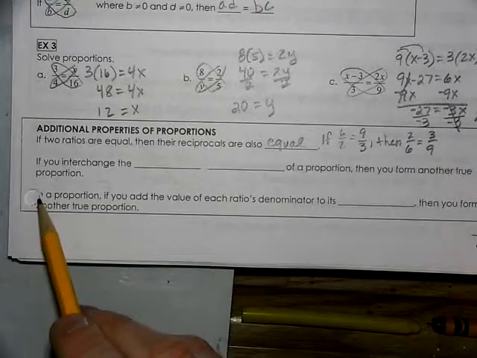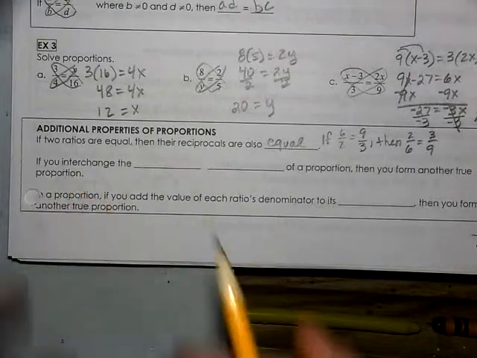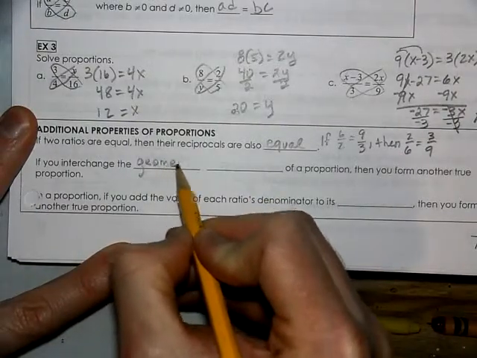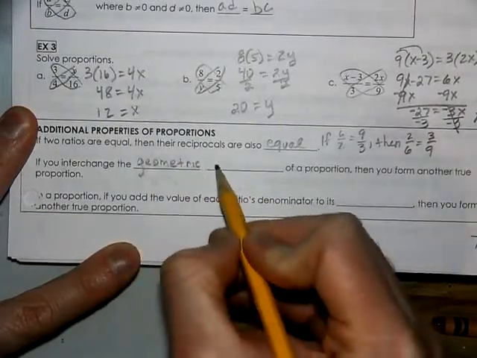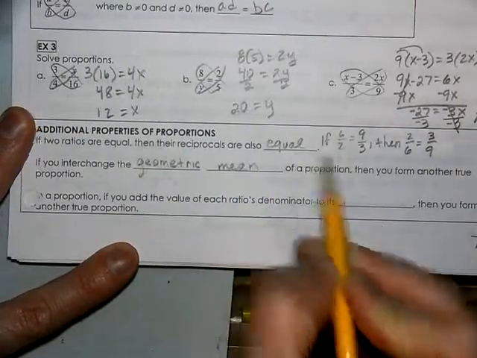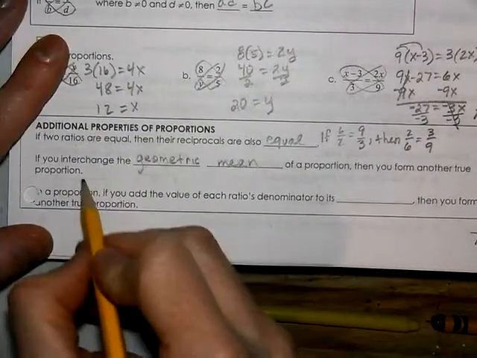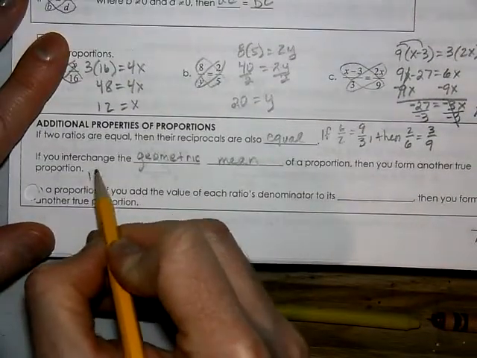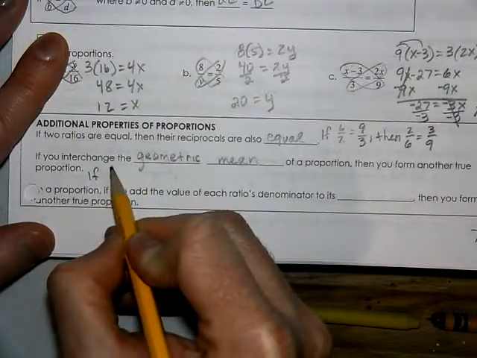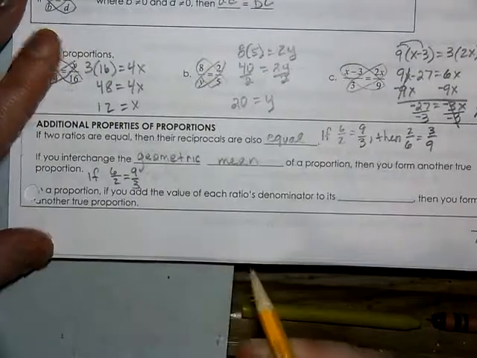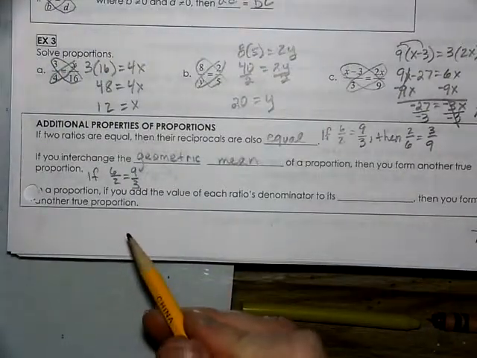Another way you can write the proportions is if you interchange the geometric mean of a proportion. If we do that, then we get another true proportion. So if 6 divided by 2 equals 9 divided by 3, we explained why that was a true statement.